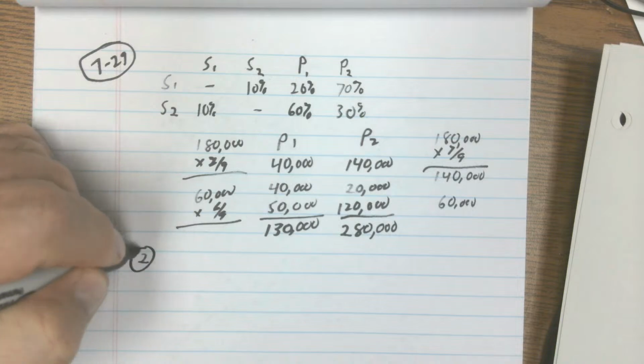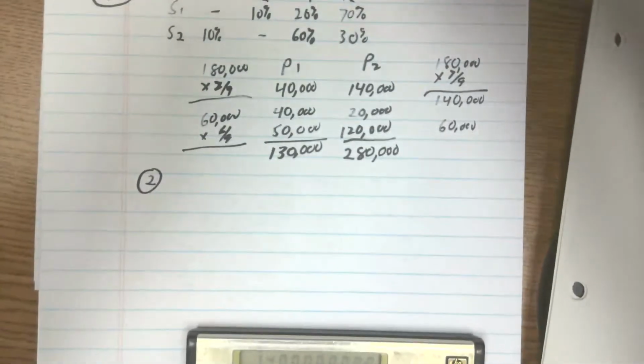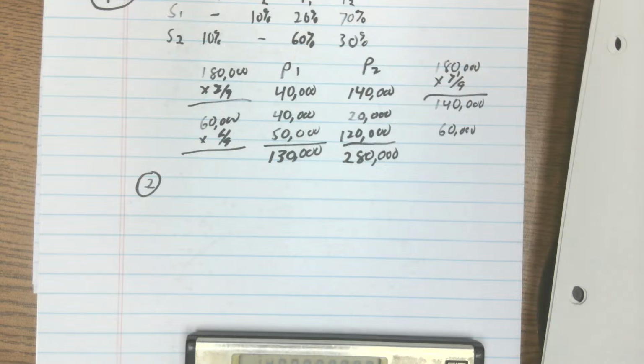Then number 2 asks us to do the step method. And you usually like to allocate to the service department that uses the most. In this case, it doesn't happen that way. So I'm going to do S1. I'm going to allocate it to S2 first.